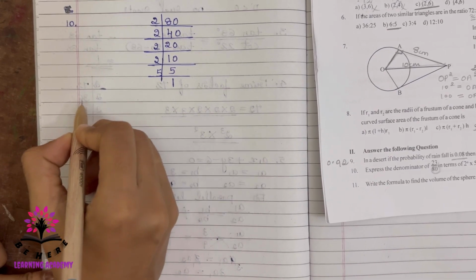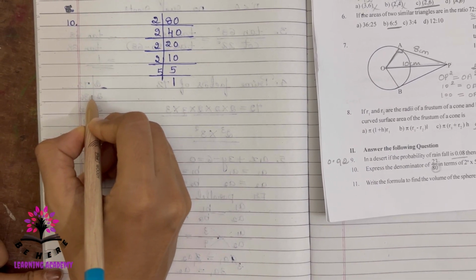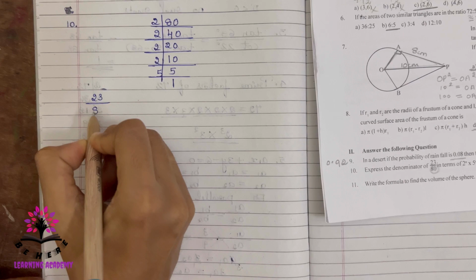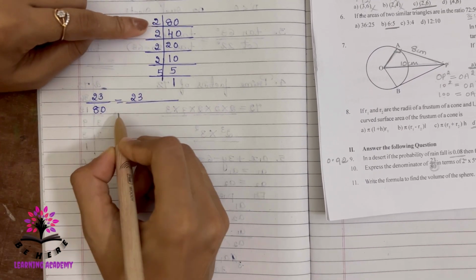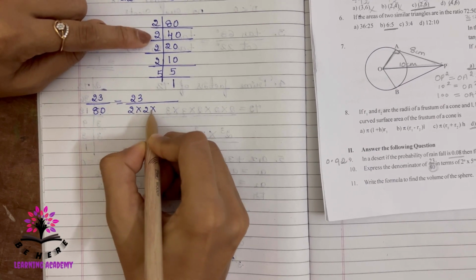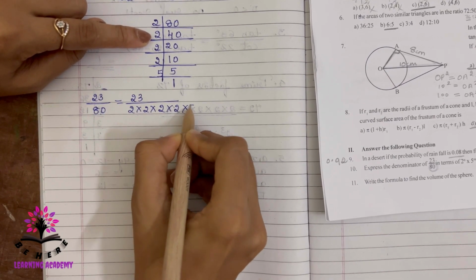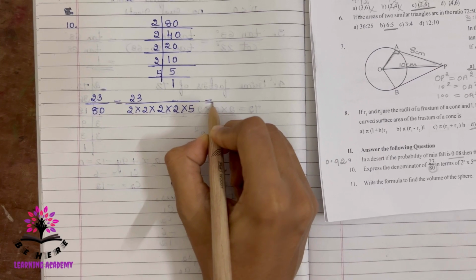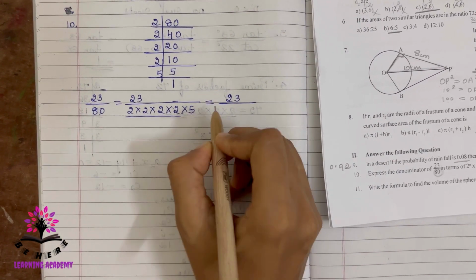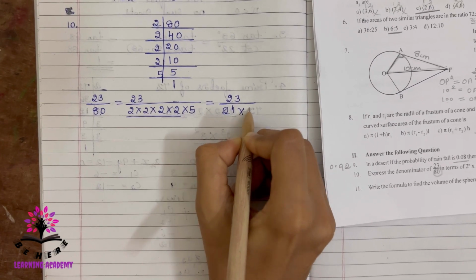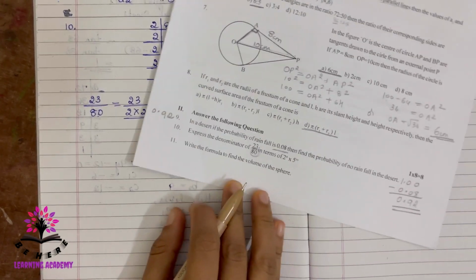The fraction given is 23 by 80, that is 23 as it is, and 80 I can write as 2 into 2 into 2 into 2 multiplied by 5, that is 23 over 2 to the power 4 multiplied by 5 to the power 1.